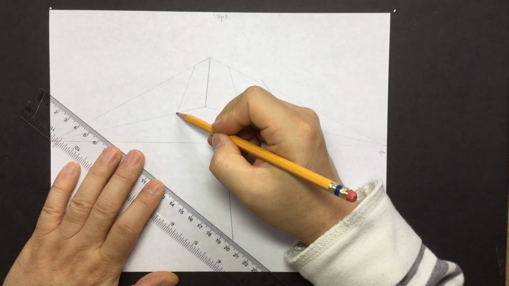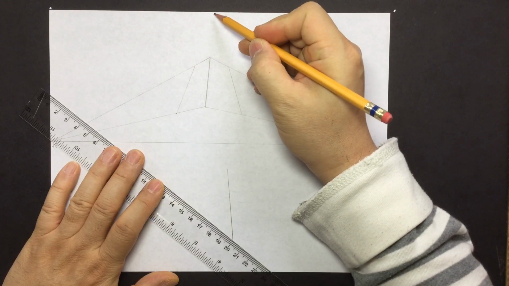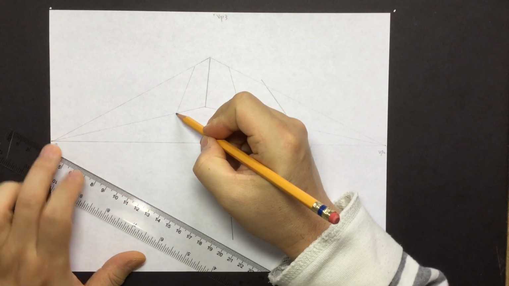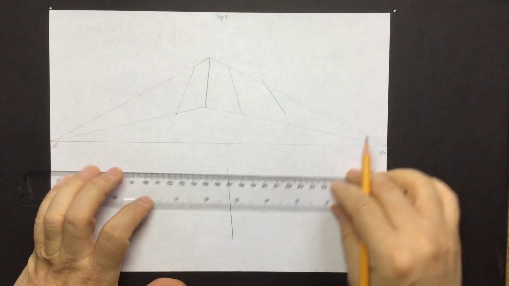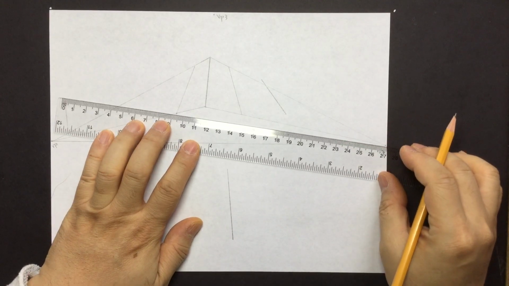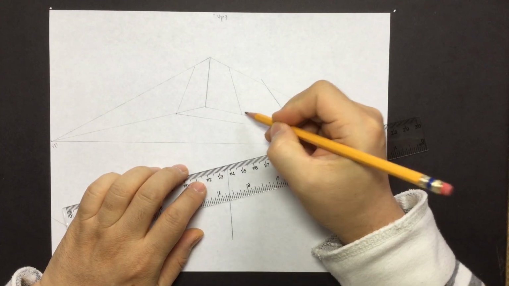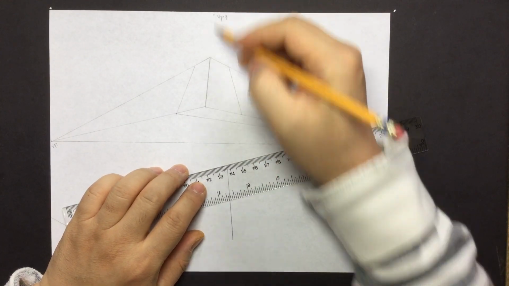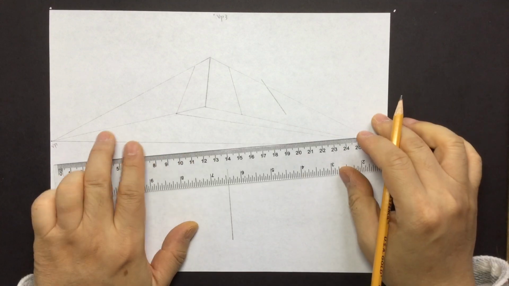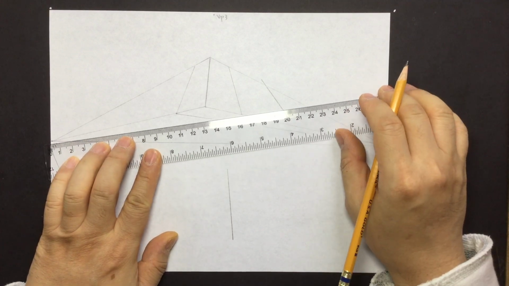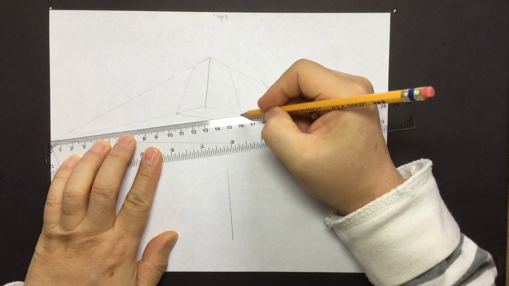So after that, what happened is it's already connected to VP3, it's connected to VP1, but it's not connected to VP2 yet. So you want to connect it to vanishing point 2. If you come over this side, this is connected to VP3, VP2, but not to VP1. So we need to connect that to vanishing point 1.